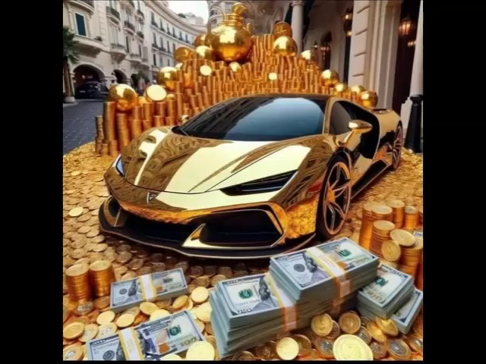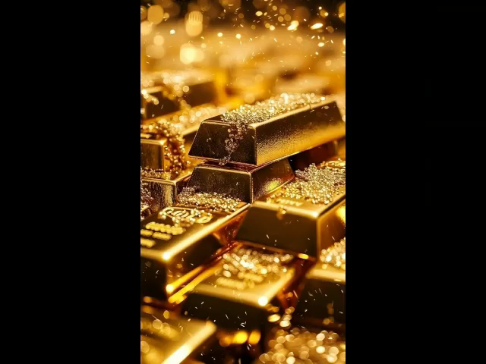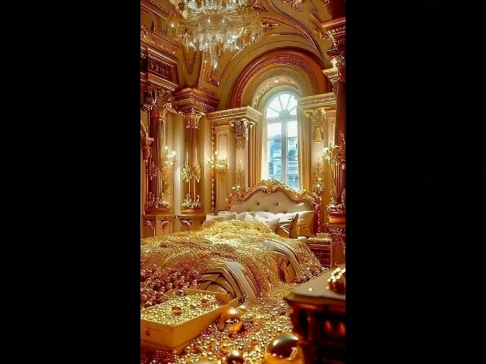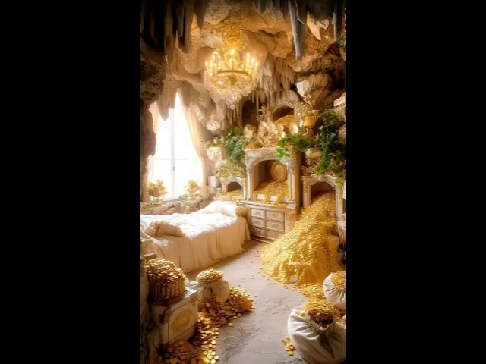May I remember the power of the current, that money is movement, that gold is consciousness, that wealth is spirit in circulation. As above, so below. As within, so in all my dealings. As I breathe, so I create.